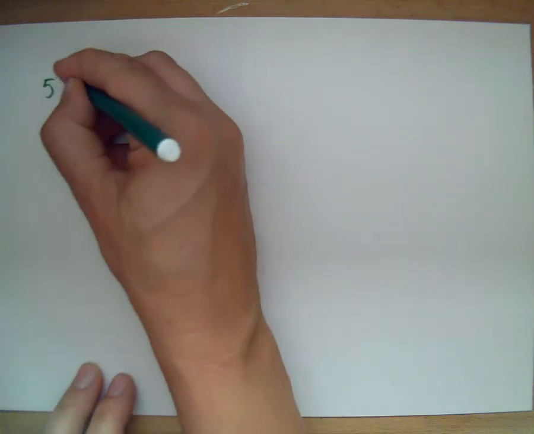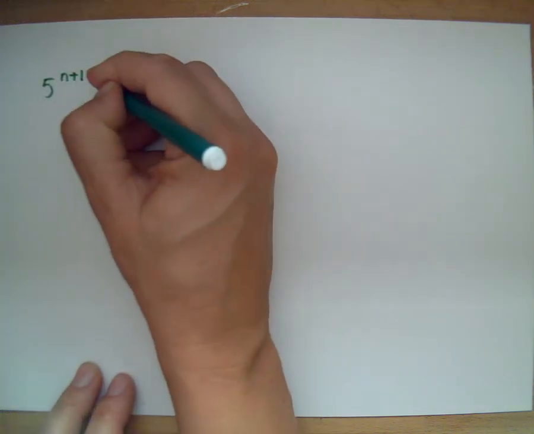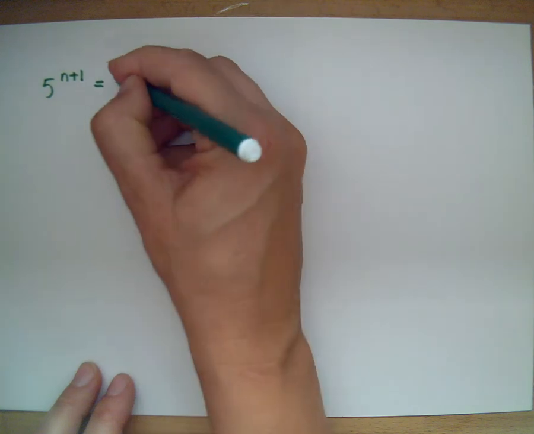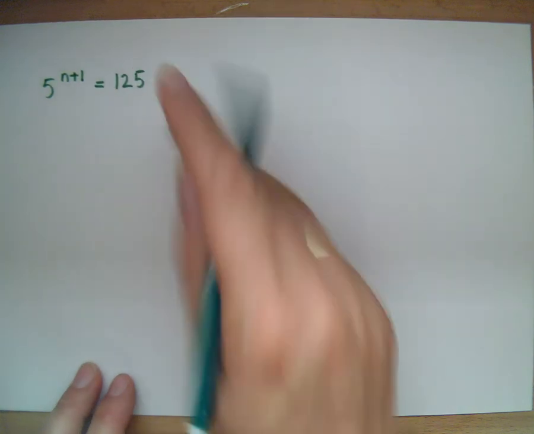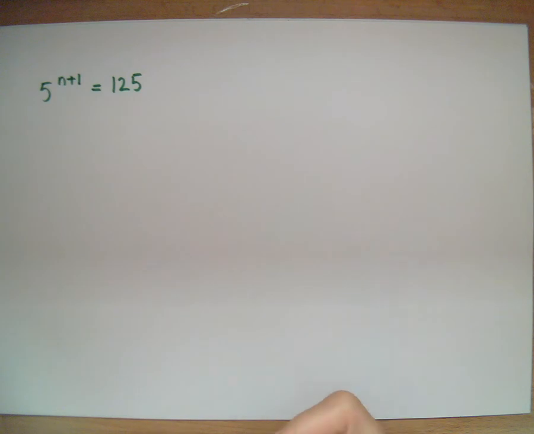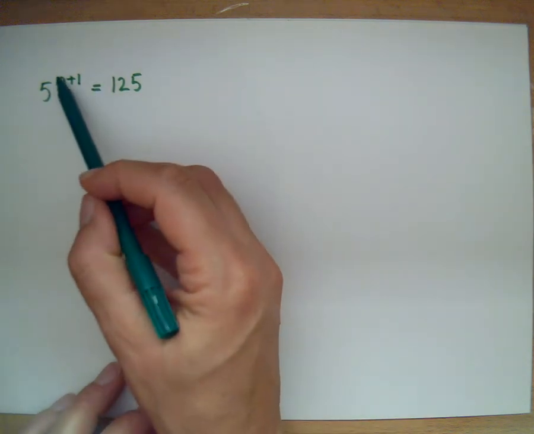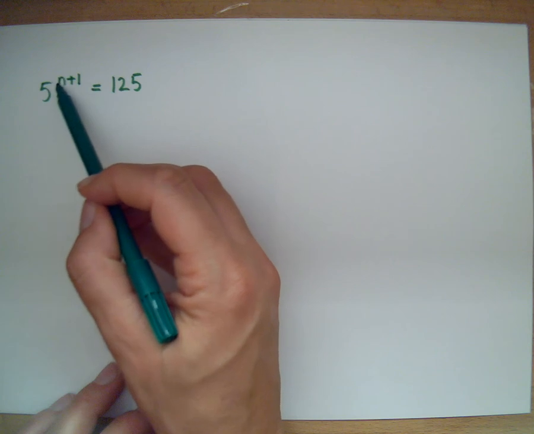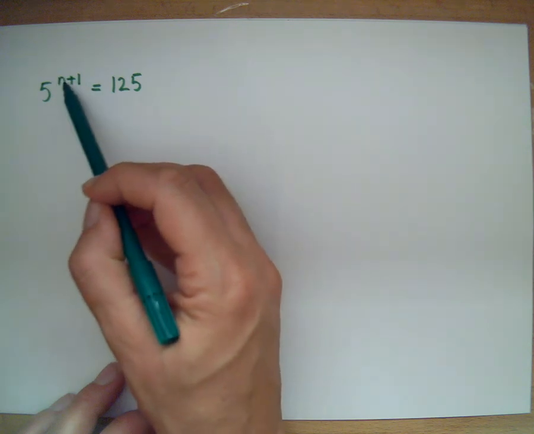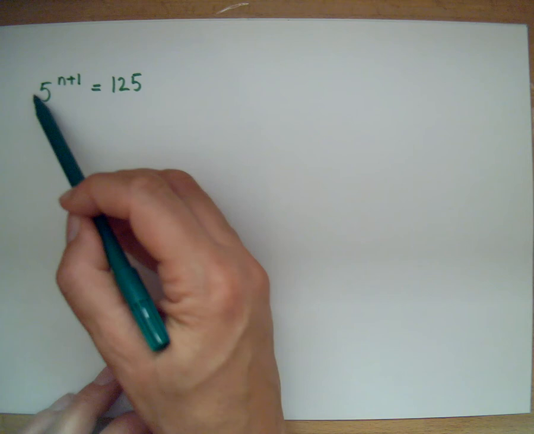Say the exponent we're looking for is not just expressed as n, but it's, say like this, 5 to the power of n plus 1 is equal to 125. Does that make it more difficult? Really? Let's see. The unknown is in the exponent on the 5, so we can't do much here.